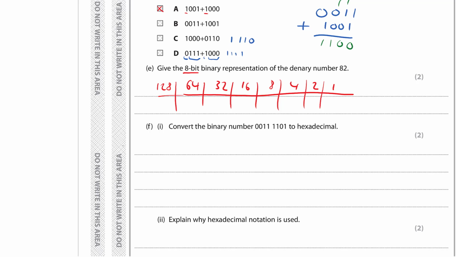Right, so what you do is you start, once you have your table, left to right. As I say, 128 doesn't go into 82, but 64 goes in one time with a remainder of 18. 32 doesn't go into 18. 16 does go into 18 with a remainder of 2. And so 2 goes into 2 with a remainder 0, and that's us. So you might want to write out your answer so the examiner doesn't have to look too carefully. Our answer should be 0, 1, 0, 1, 0, 0, 1, 0. If it's asking for 8 bits, make sure you give it 8 bits no matter what.